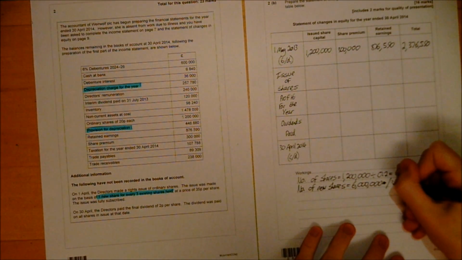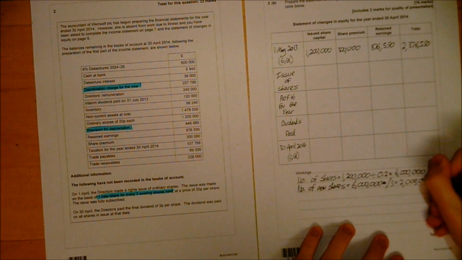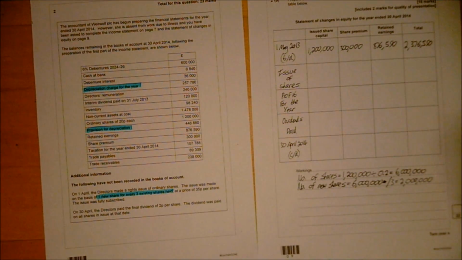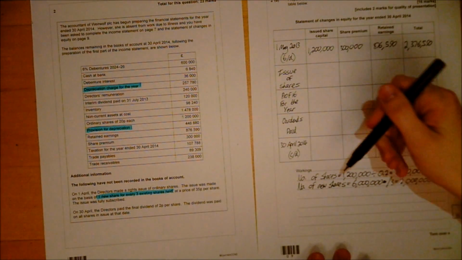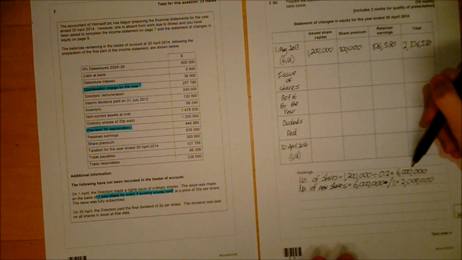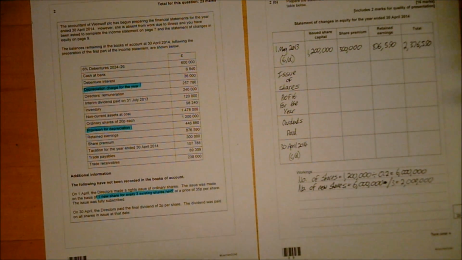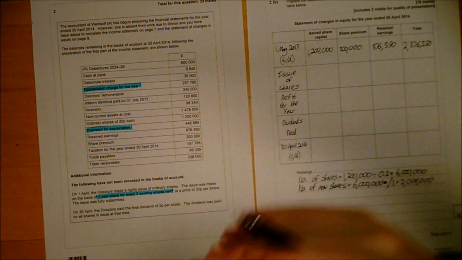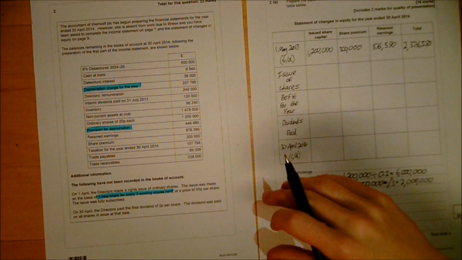So I'm just going to divide it by 3, which gives me 2 million new shares. Okay, so I've got 2 million new shares. I've started off with the value of the shares, moved to how many shares I had, and now I have the number of new shares. So I need to go back to the value of them shares.